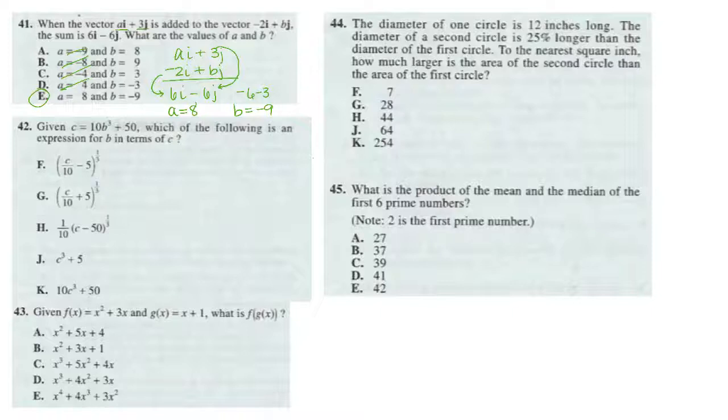For 42, you're having to solve this equation. And notice the wording is the following: an expression for B. So we're looking for B in terms of C. So notice C is going to be part of the answer. So you're looking for B equals. So we need to rearrange this. We're given that C equals 10B cubed plus 50.